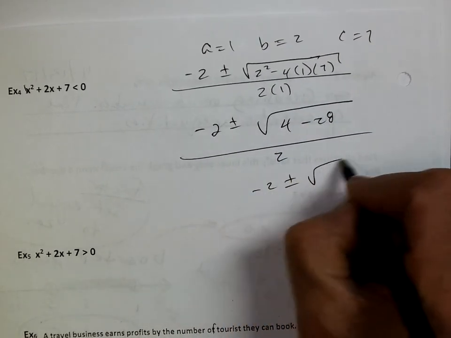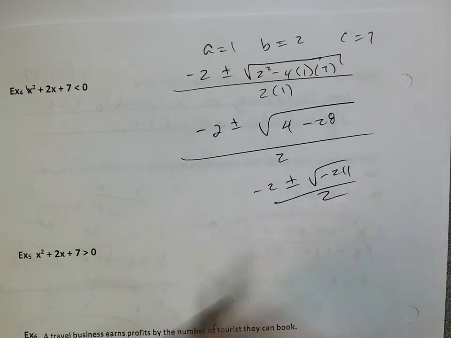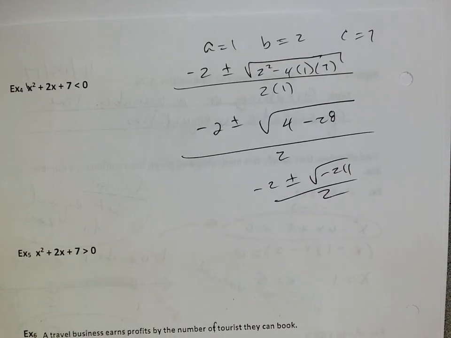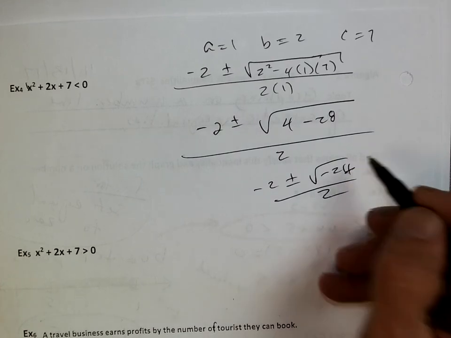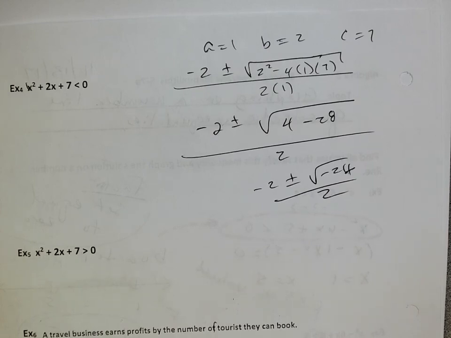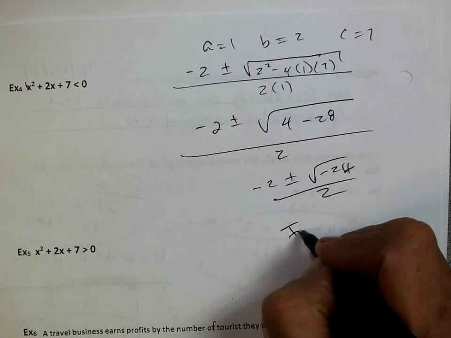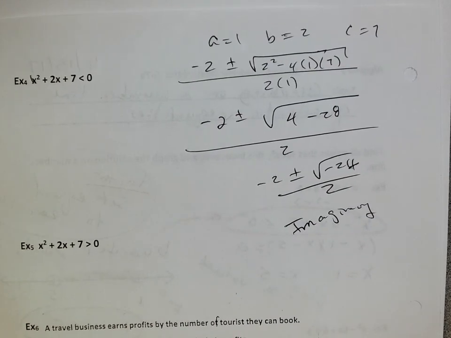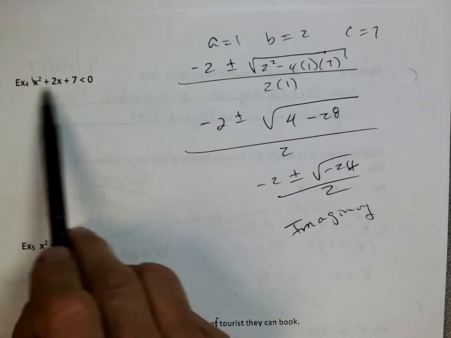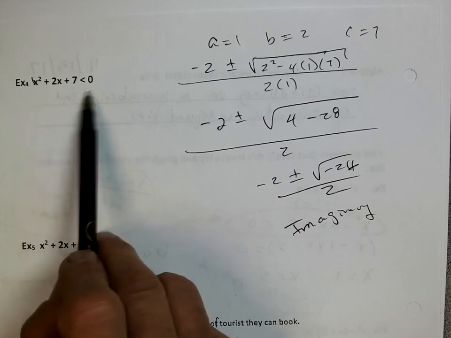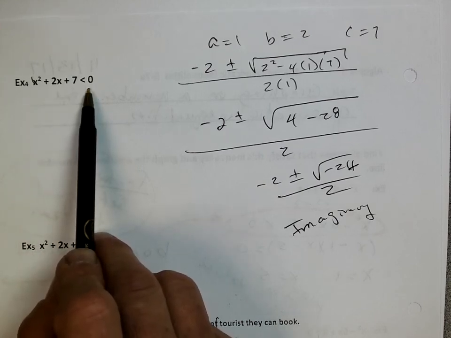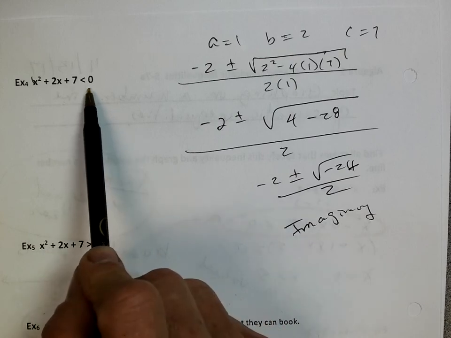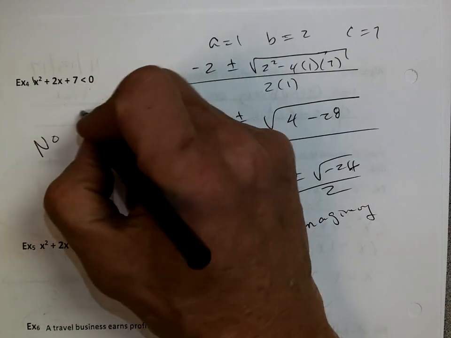So we're going to have -2 plus or minus the square root of -24 over 2. What's going on here? Well, I got a problem, don't I? This is an imaginary number, right? So no matter what number you plug in here, it'll never be less than 0. It's impossible, right? So this has no solution.